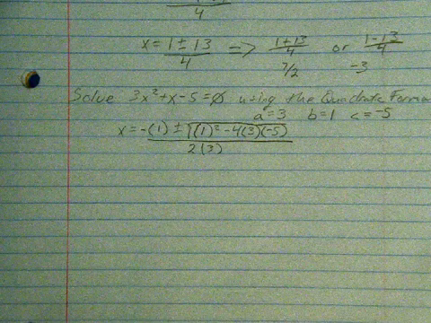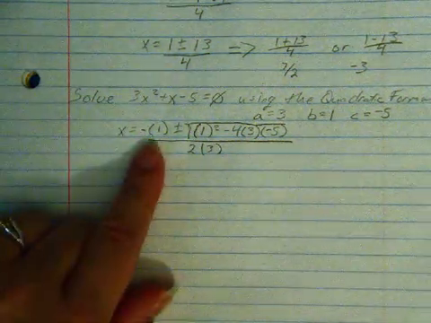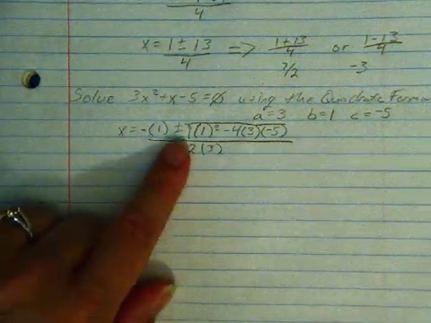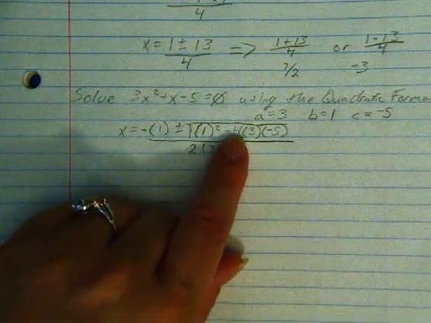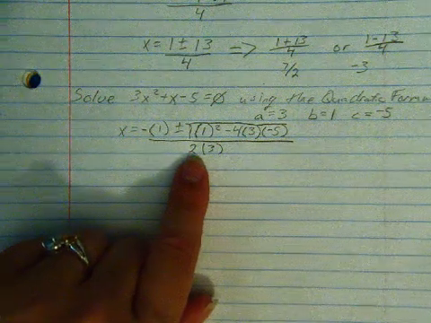All right, so we've got negative b plus or minus the square root of b squared minus 4ac over 2a.